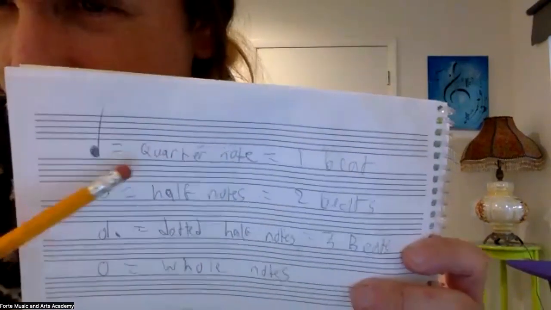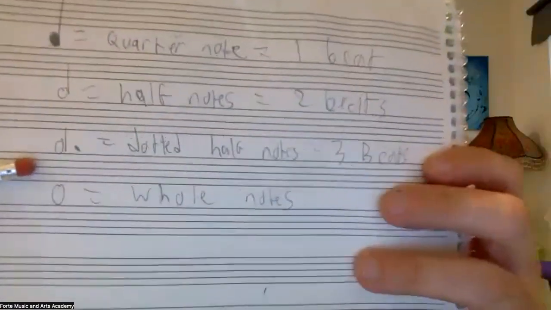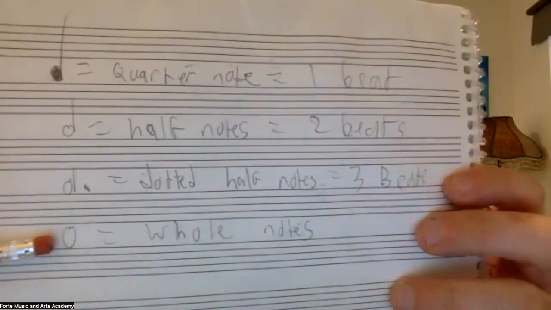Let me fix that pitch real quick. All right, so you have your quarter note, which is 1 beat. Your half note here is gonna be 2 beats. Your dotted half note here is gonna be 3 beats, and the whole note here is gonna be 4 beats. That's probably all we'll need for now, just those four. So the division is going to be like this. It's going to be whole notes, then 2 halves, 4 quarters.